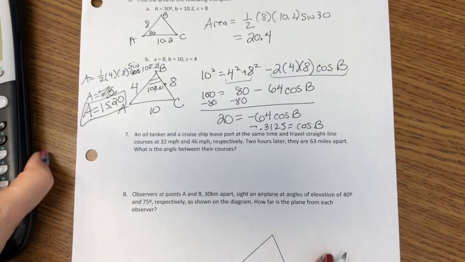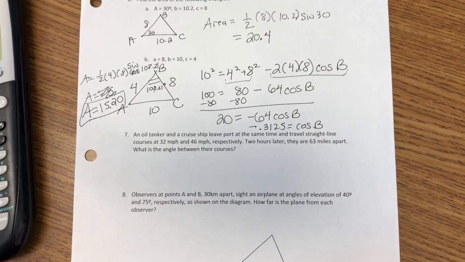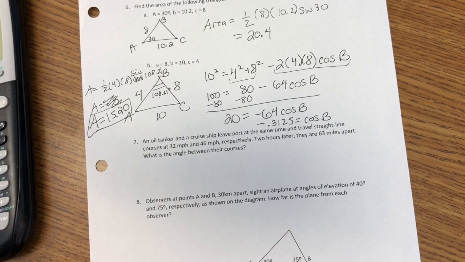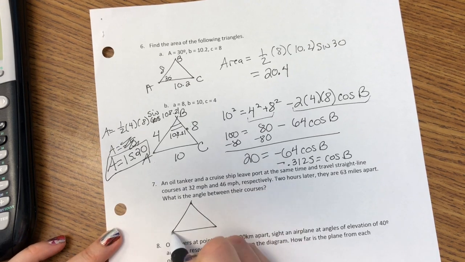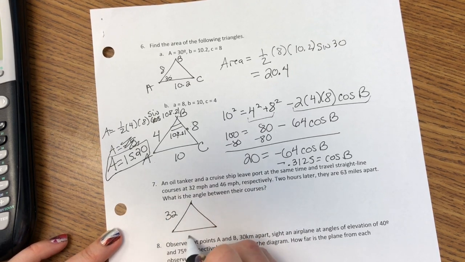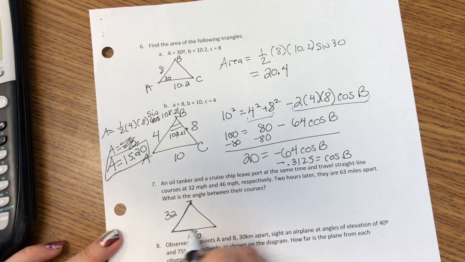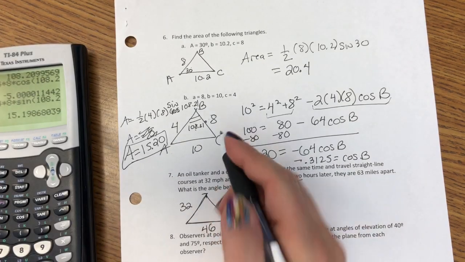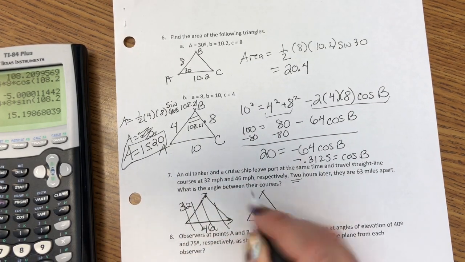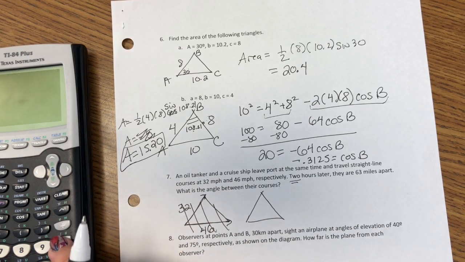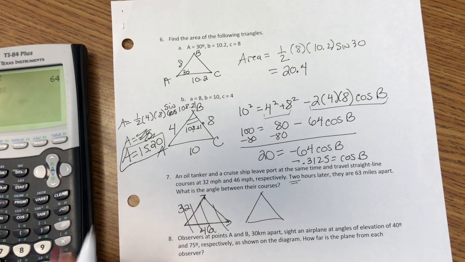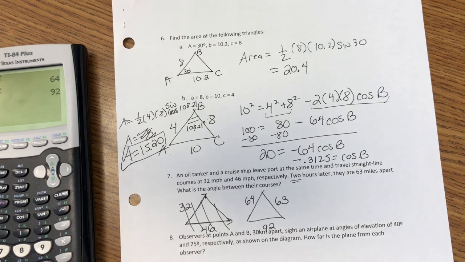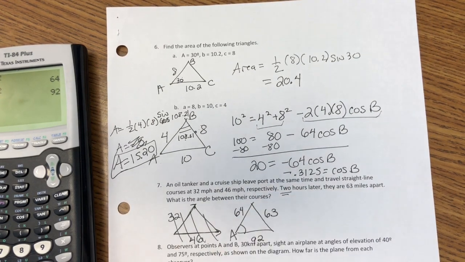All right, now we got 4 word problems. An oil tanker and a cruise ship leave at the same time and travel in a straight line, respectively, traveling in their straight lines. 2 hours later. So wait a minute, these should be doubled because this is miles per hour. That's tricky. Okay, so 64 and 92. 2 hours later, they are 63 miles apart. What is the angle between their courses?